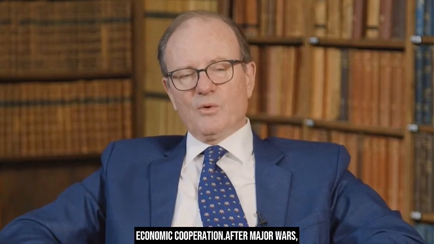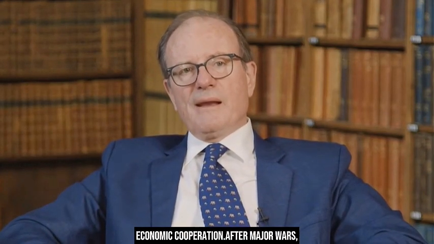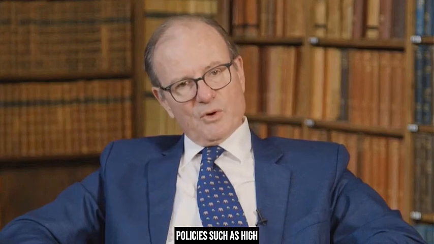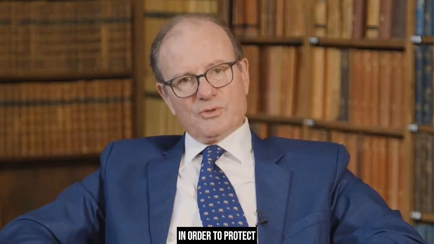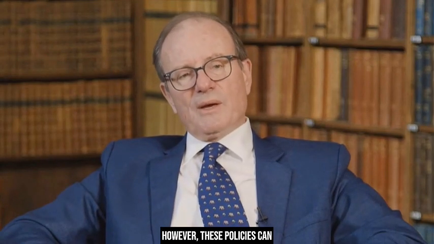Another important goal of these institutions was to encourage international trade and economic cooperation. After major wars, countries often adopt protectionist policies such as high tariffs and trade barriers in order to protect their domestic industries. However, these policies can reduce global trade and slow economic recovery.